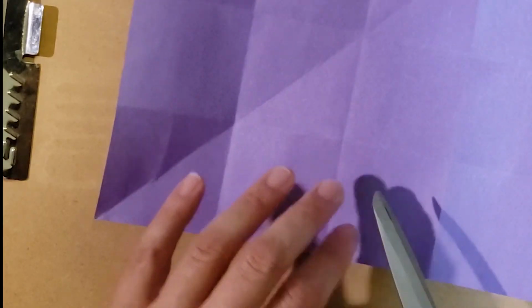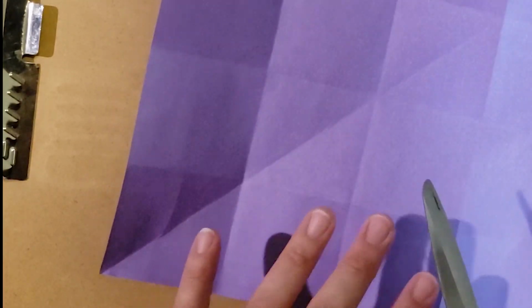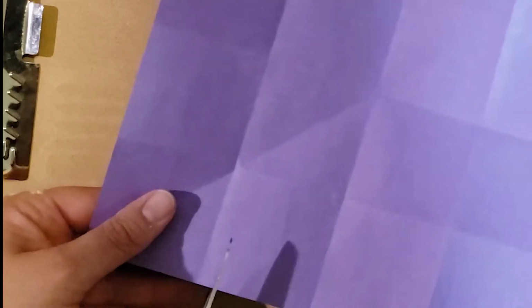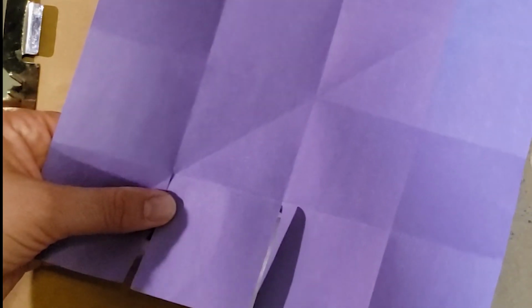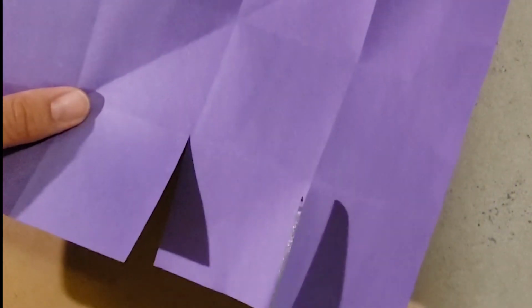Do you see that? I've got 16 squares. So I am going to take my scissors now, and I'm going to choose two sides, and they have to be opposite of each other. So I'm going to do these ones and those ones. You just cut along that square to make some flaps. So we're just going to cut that.